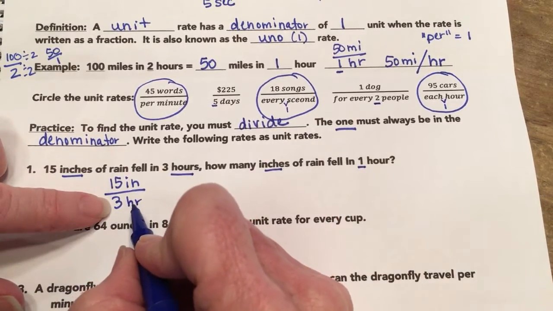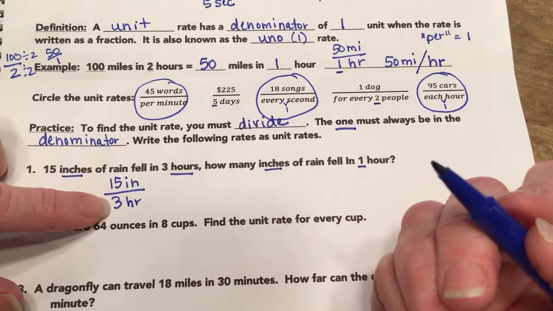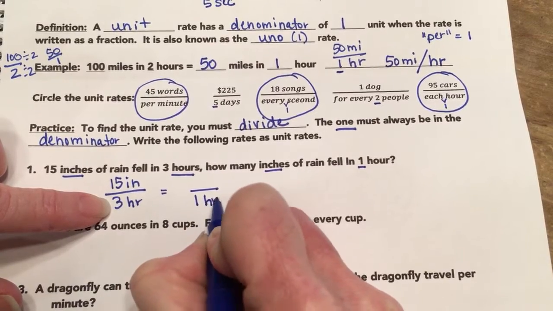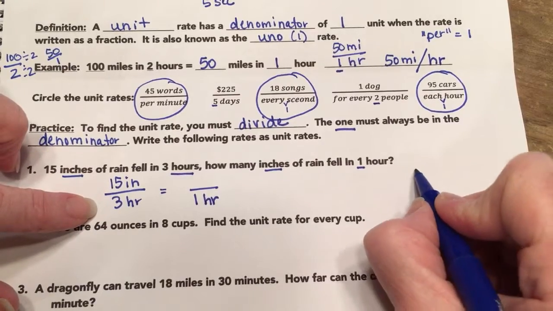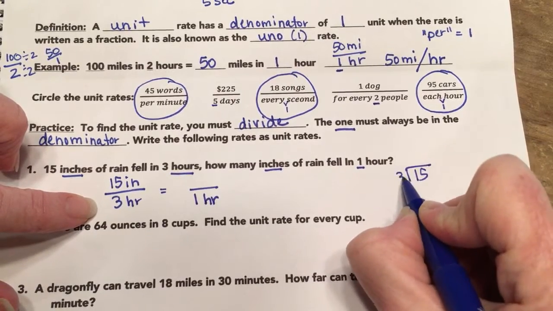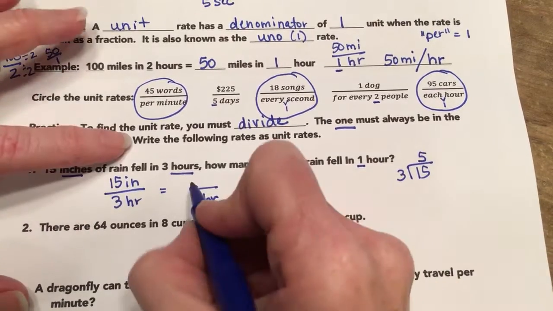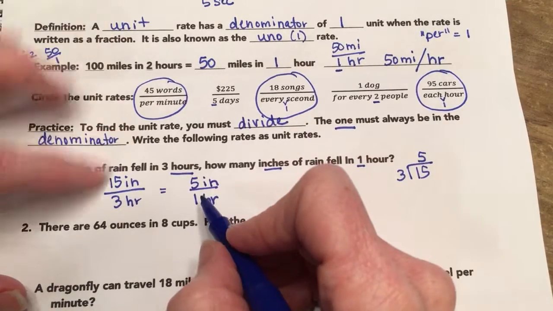So how do I change 15 inches over 3 hours into something over 1 hour? I divide. So I just do top in, bottom out like we've done before. 15 goes in, 3 goes out. 3 will go into 15 5 times. All right, so this becomes 5 inches over 1 hour. So now it's a unit rate.